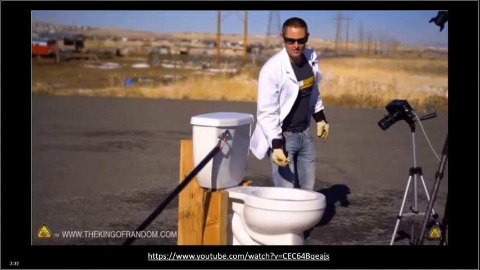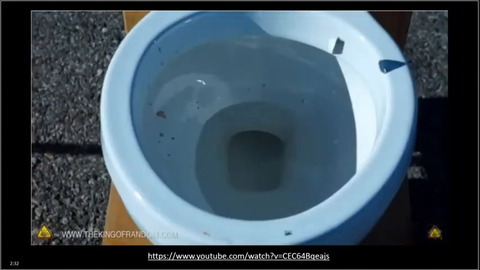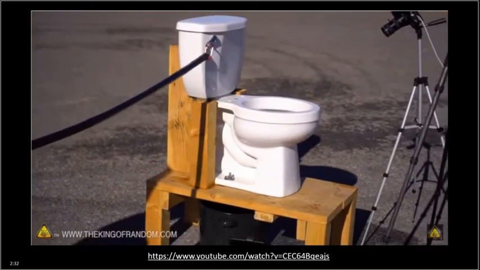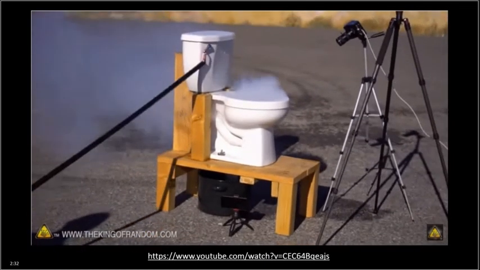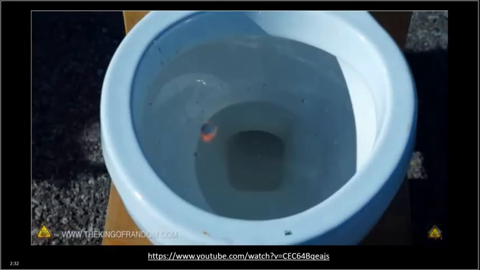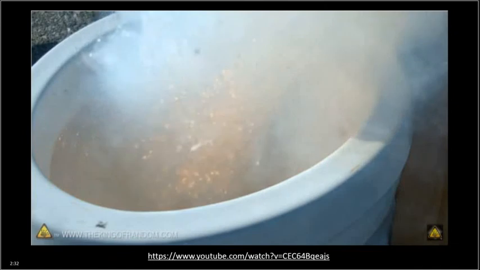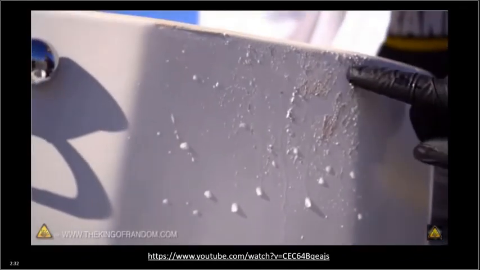Here we go. I can hear it crackling and fizzing. All right, flush it. Okay, here we go. Whoa! That's what you call explosive experience on the toilet.